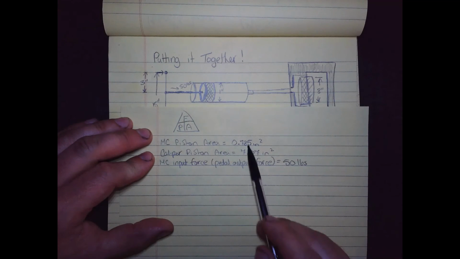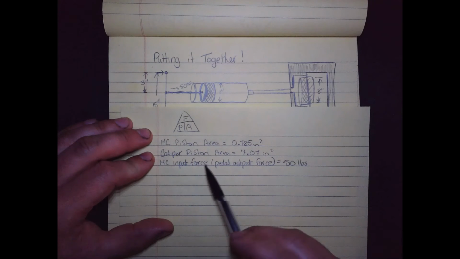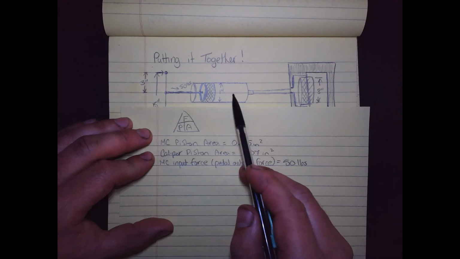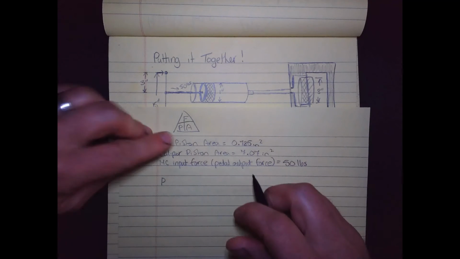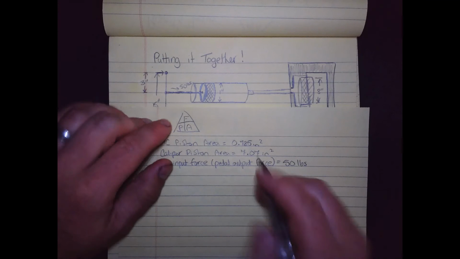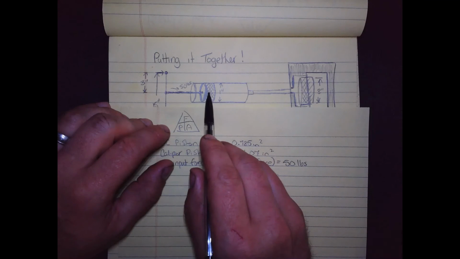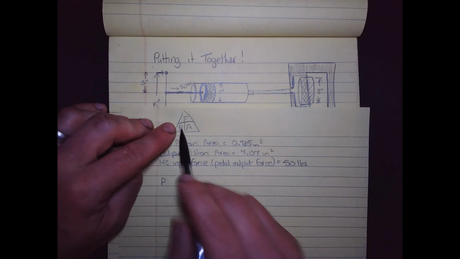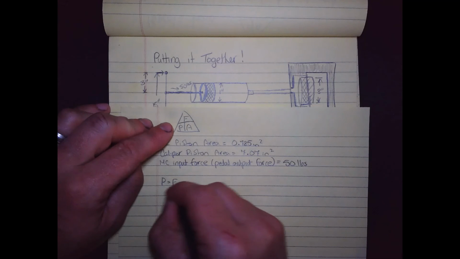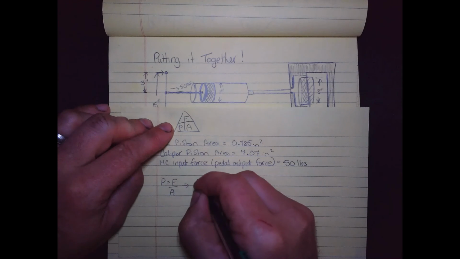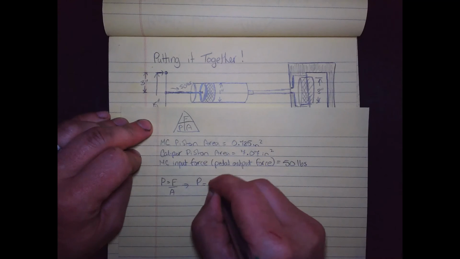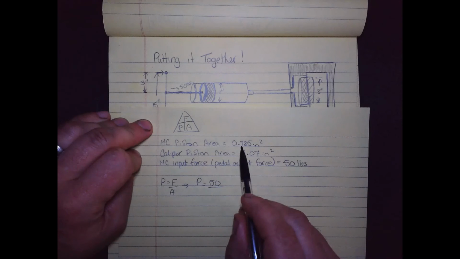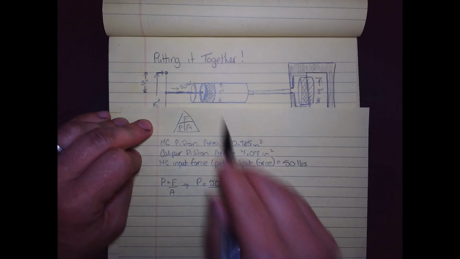We know both areas and we know the force, right? So the first thing we're going to do is figure out how much pressure we've got in this system, right? So to calculate the pressure, it's going to be force divided by area, and we're making the pressure here. So this is going to be our input force, so we're concerned with the area of the master cylinder piston at this point, right? So P equals force divided by area. We've got 50 pounds of input force divided by 0.785 square inches. That's the area of the master cylinder piston.